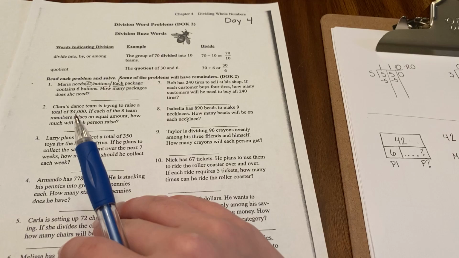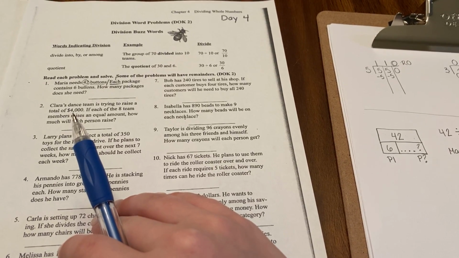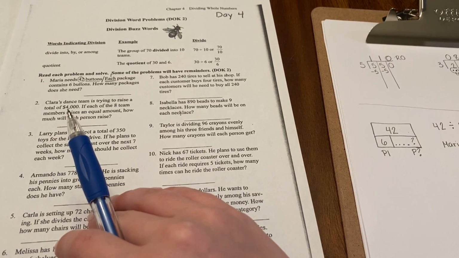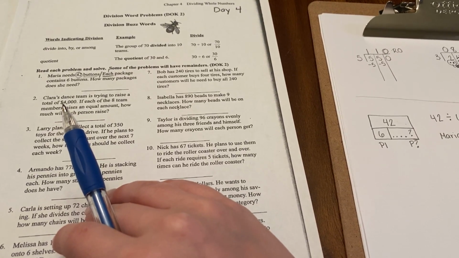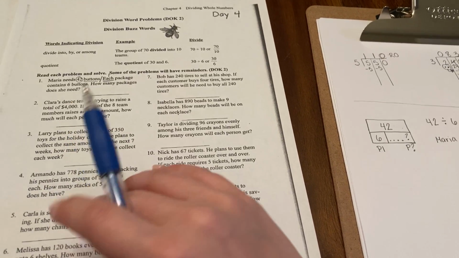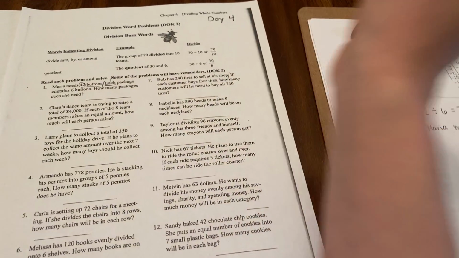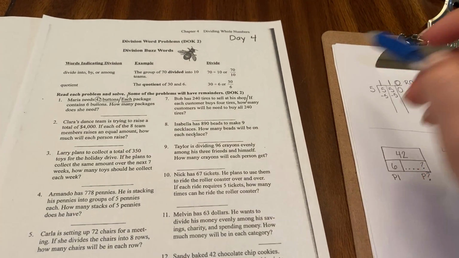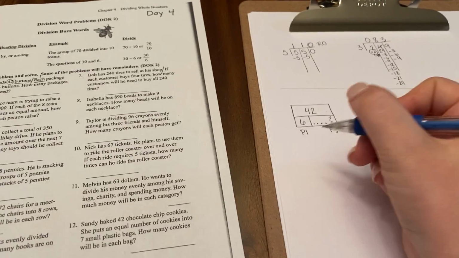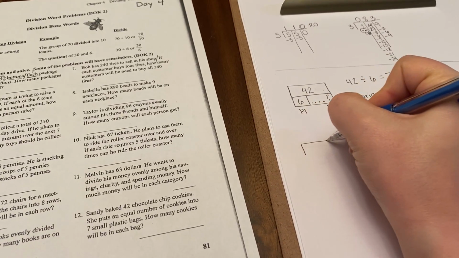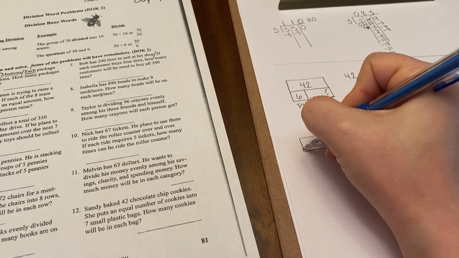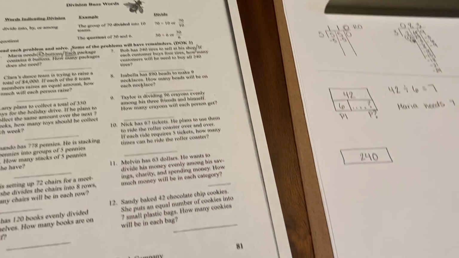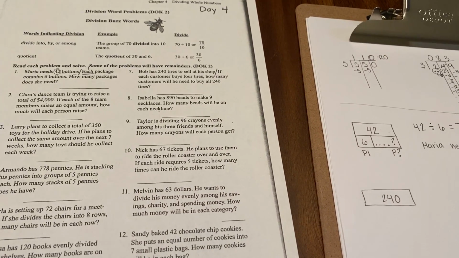Bob has 240 tires to sell at his shop. If each customer buys 4 tires, how many customers will he need to buy all 240 tires? So let's chunk it. First part is Bob has 240 tires to sell at his shop. So we can draw out a box with 240. Now we have to recognize if this 240 is a whole or if it's a part.